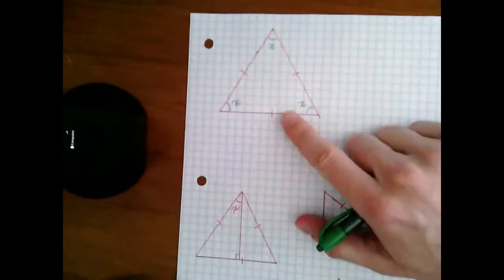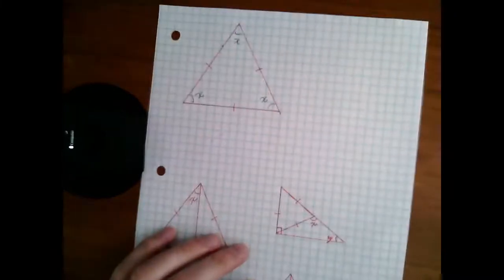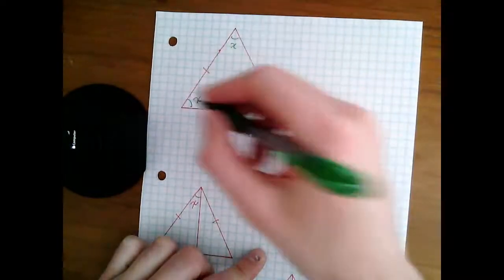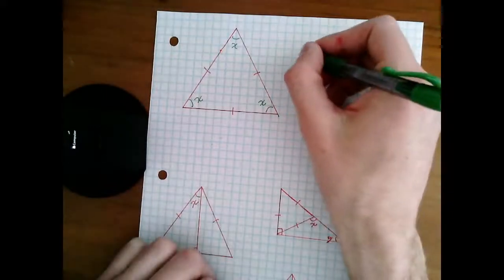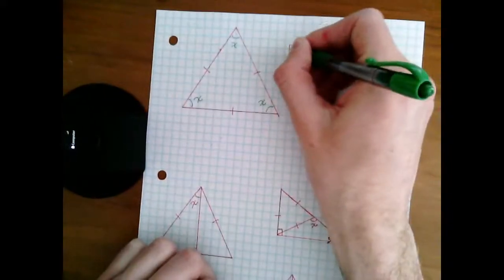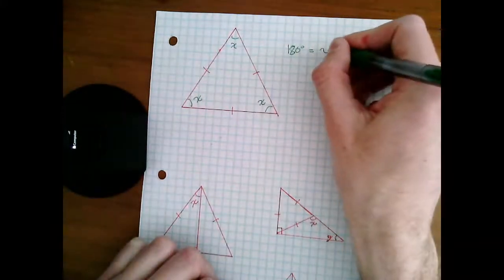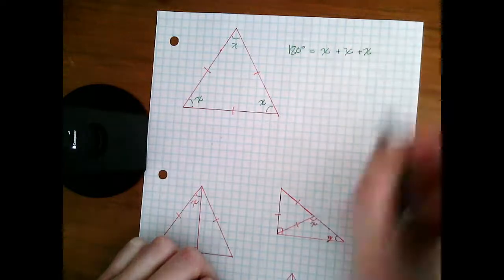I drew this one to scale, so you can use a protractor in a minute to find out how big it is. But first, let's see if we can figure it out on our own. What do all three of these angles have to add up to be? Just like any other triangle, all three angles added up are equal to 180 degrees. So 180 degrees is equal to x plus x plus x. All three of them together.